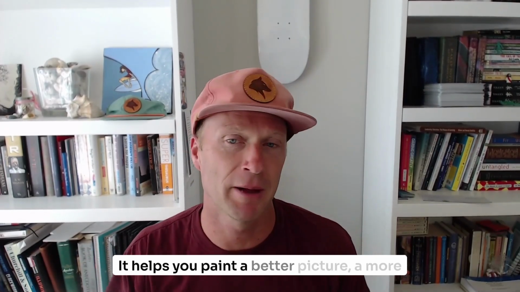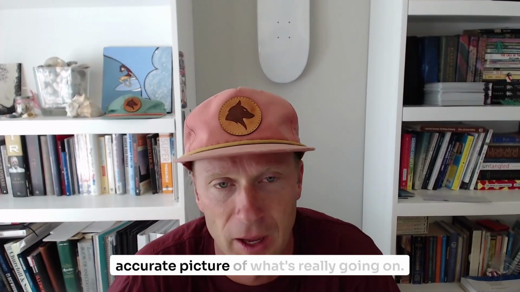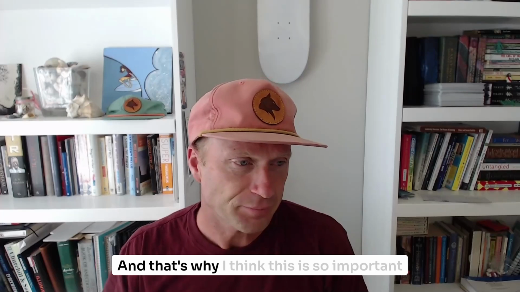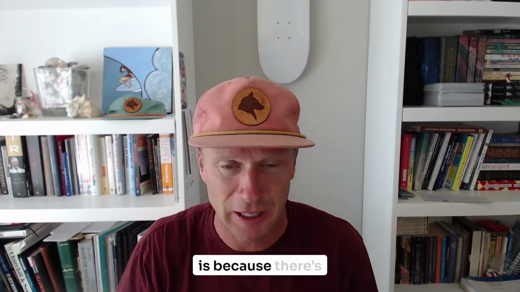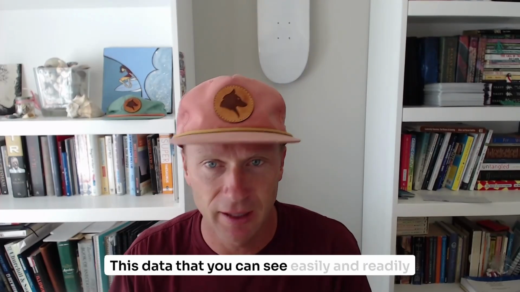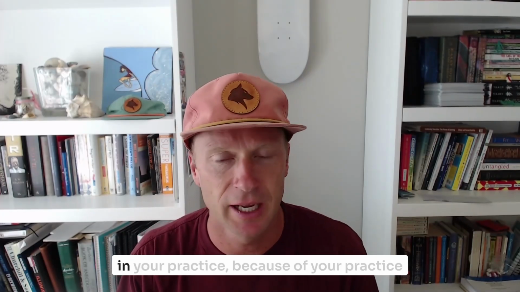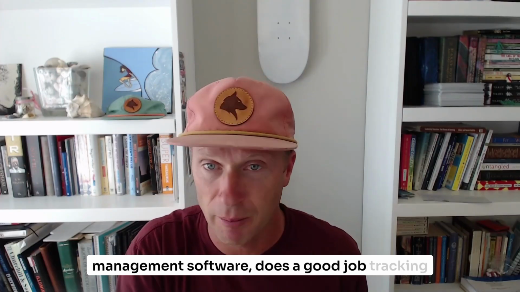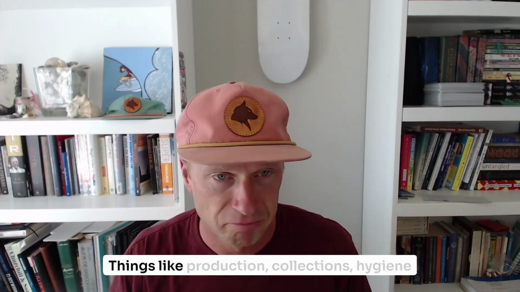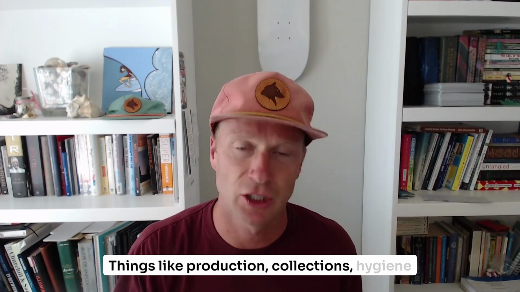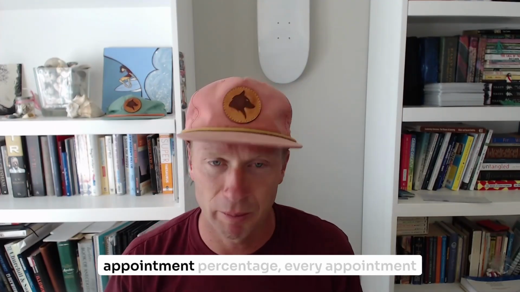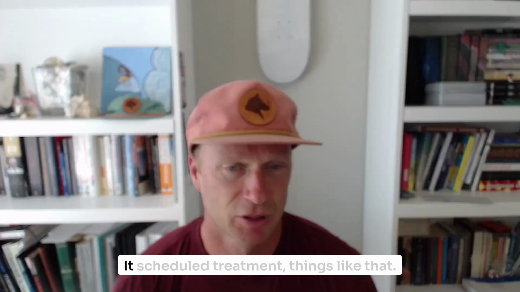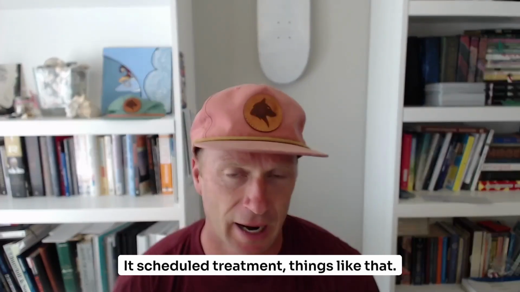It helps you paint a more accurate picture of what's really going on. And that's why I think this is so important: there's data that you can see easily and readily in your practice because your practice management software does a good job tracking it. Things like production, collections, hygiene appointment percentage, reappointment percentage, scheduled treatment, things like that.